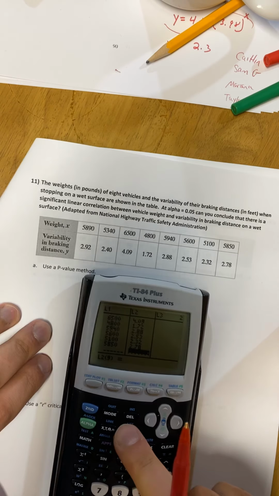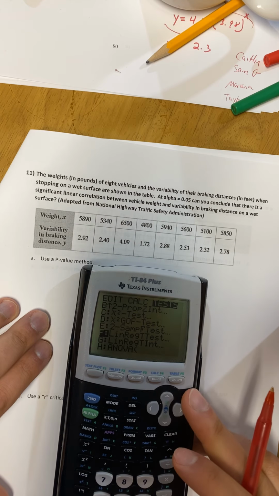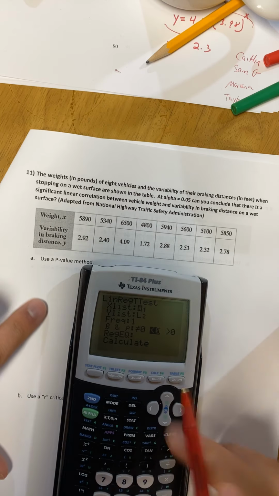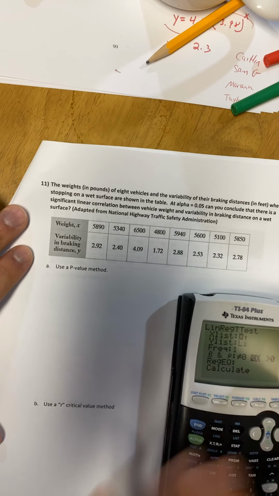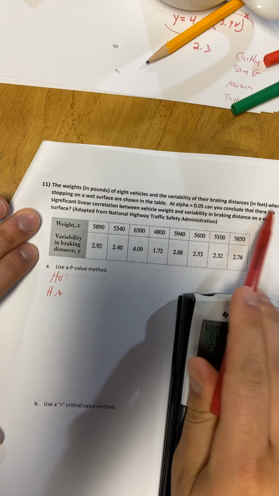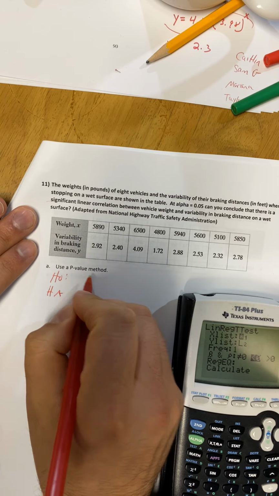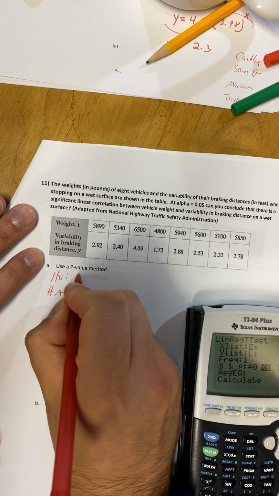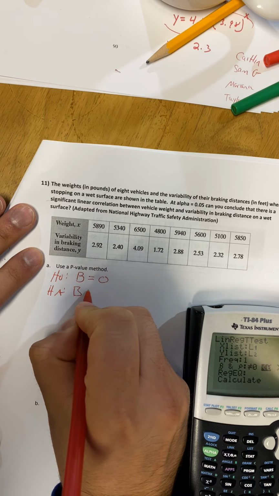Okay, so now we're gonna hit stat test, go to the very bottom, and hit lin regression t-test. Stat test, lin regression t-test. So L1, L2. All right, now we're gonna have to do our H0 and our Ha. Can you conclude there is a significant linear correlation? That would be this. So you would say B equals 0 and B is not 0.